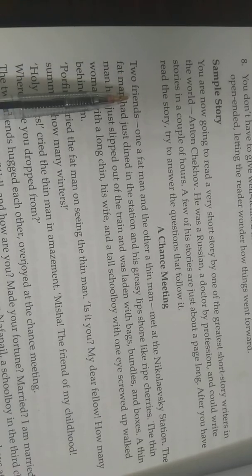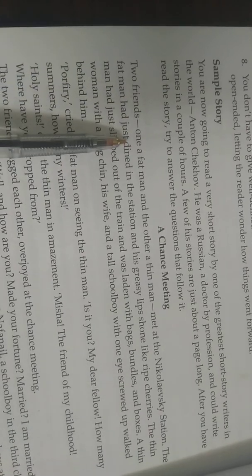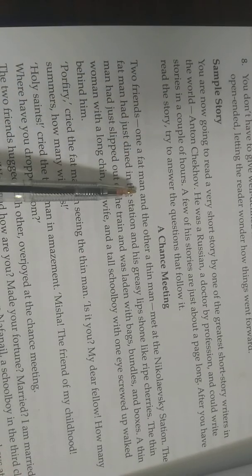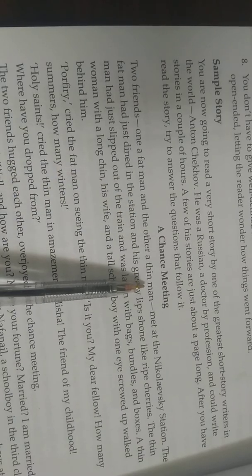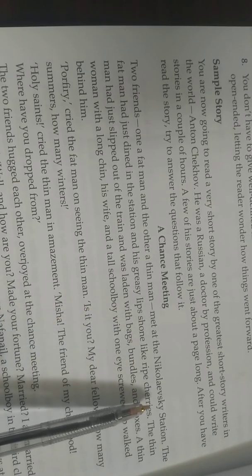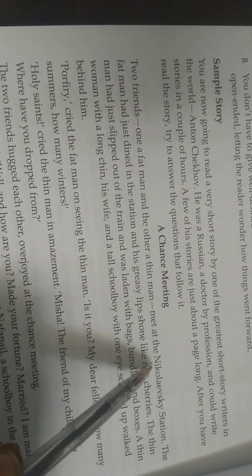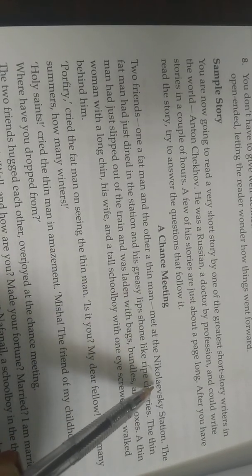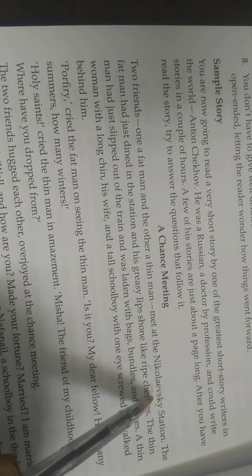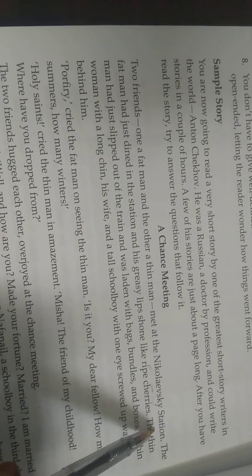Two characters, it means two friends, one a fat man and the other a thin man. Very clear understanding? Met at the Nikol's station. This is the name of the place.